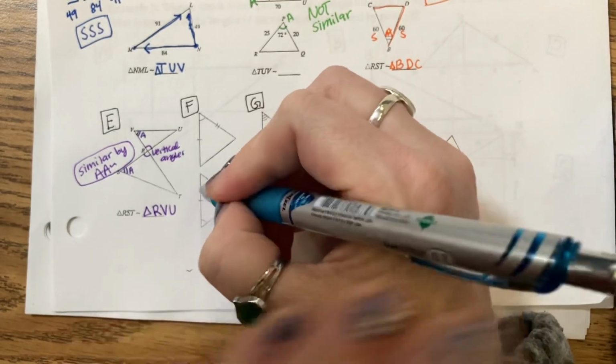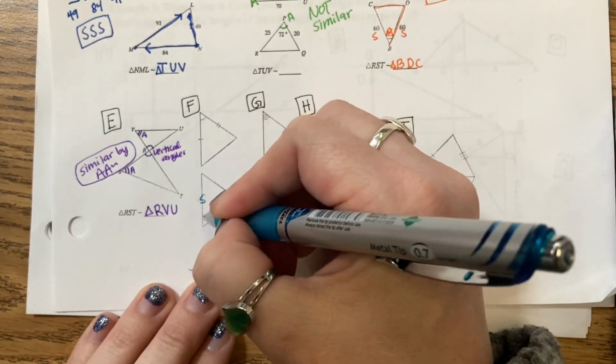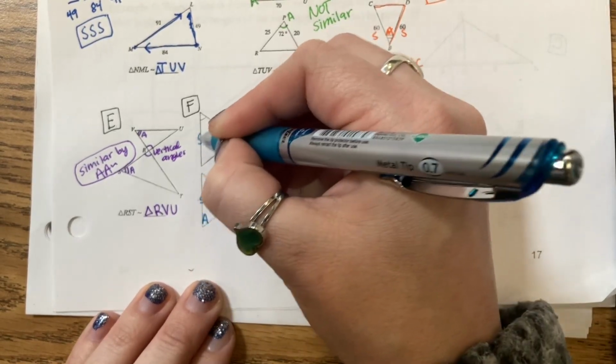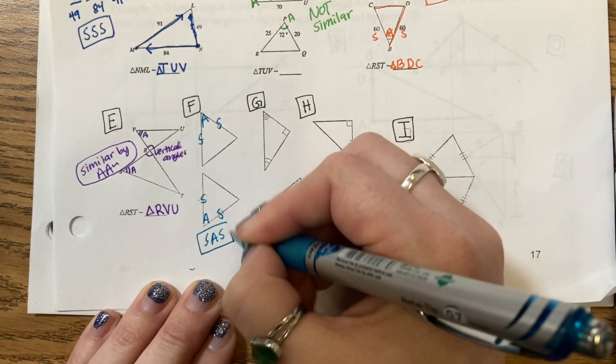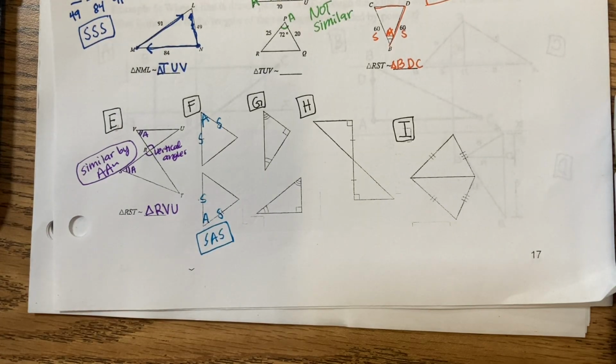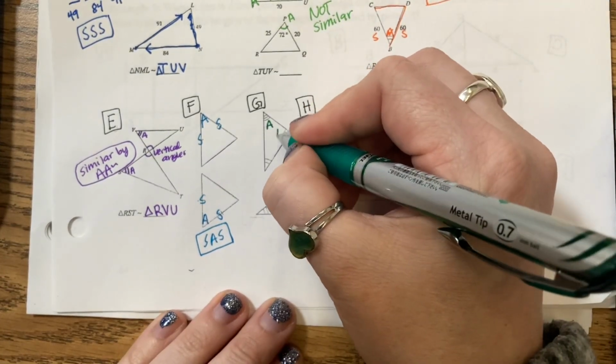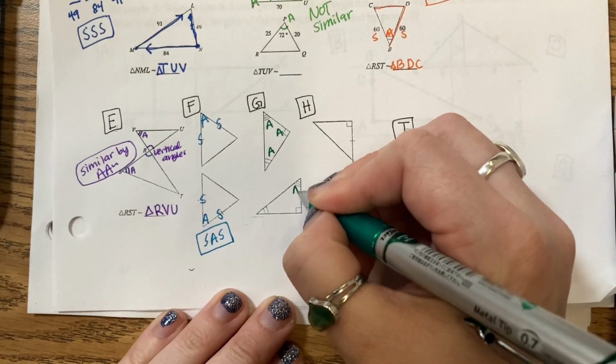Question H. I have a side, an angle, side, side, angle, side. Just practicing statements. Angle, angle, angle.